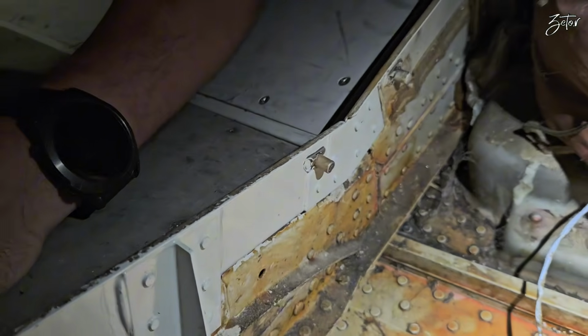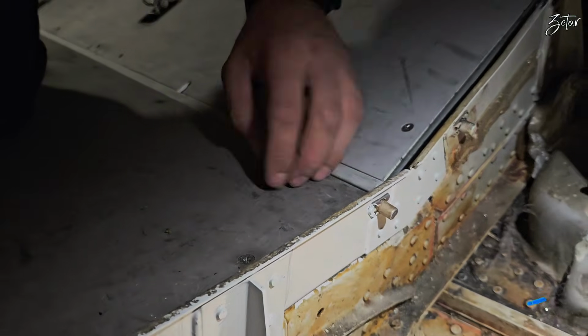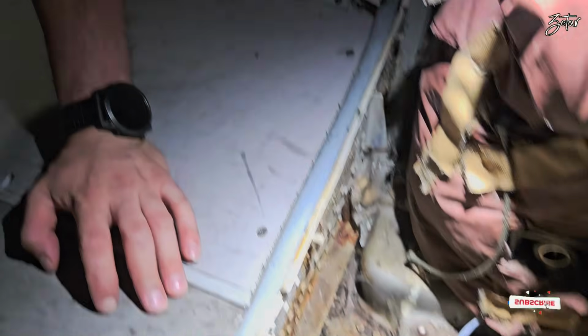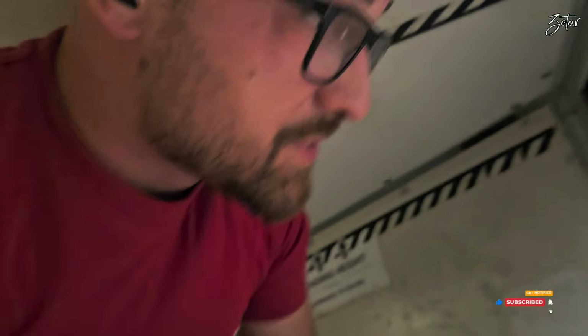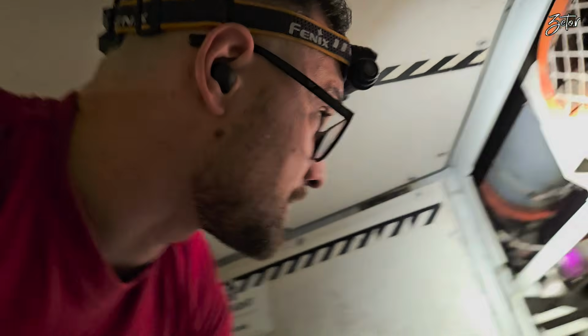I don't know if you can see it. They are riveted in position, which means that you need to remove the rivets and install a new receptacle. So be very careful with the force with which you tighten these receptacles.